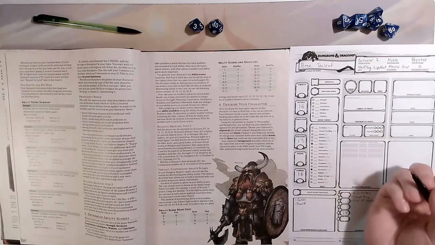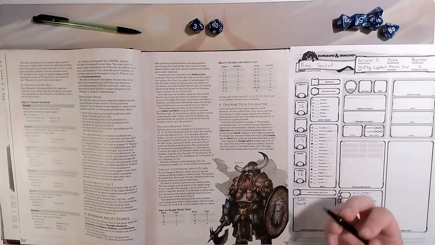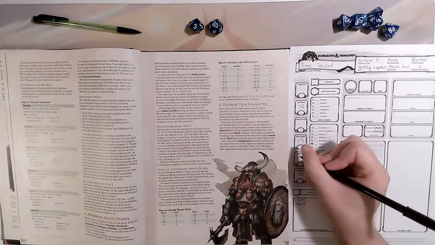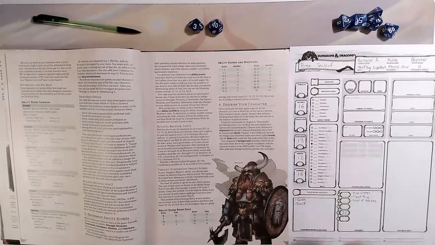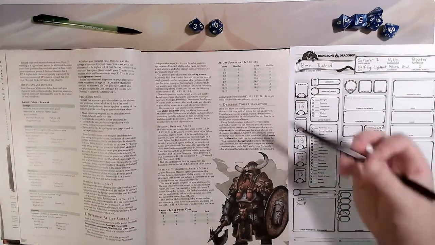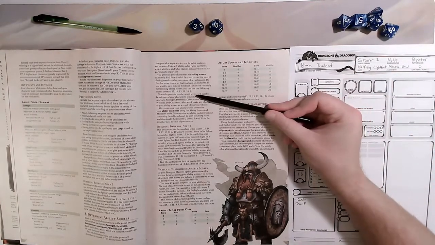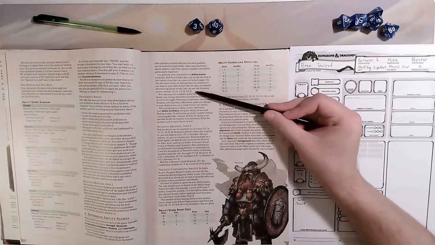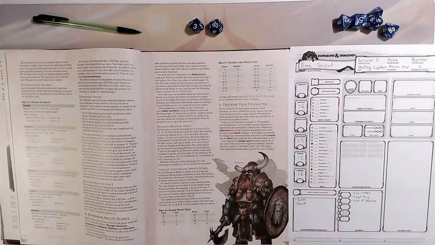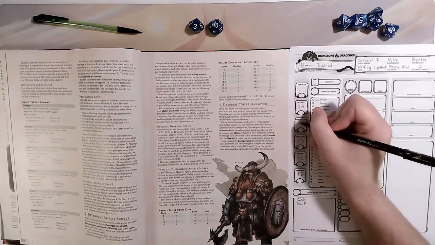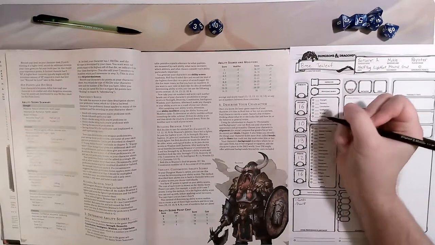The next one is 12. Maybe she's very wise as well. She's spent some time knowing what she's doing. Let's make her wisdom a 12. And then we have 10 and 8. This is where we start to get to the stats that aren't super good. So she's probably not gonna be very good at taking hits. She's a sorcerer. She's probably a little bit squishy. So let's make her constitution, or her health, a 10.